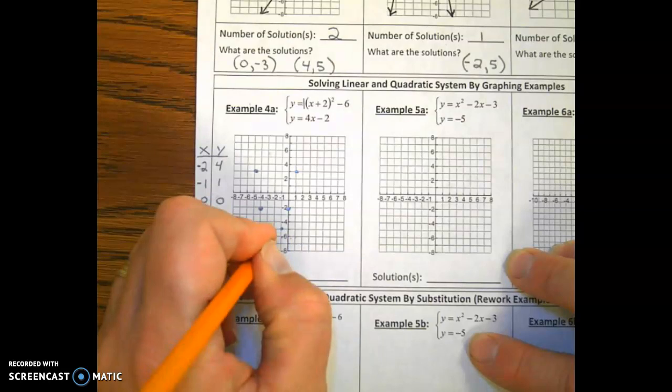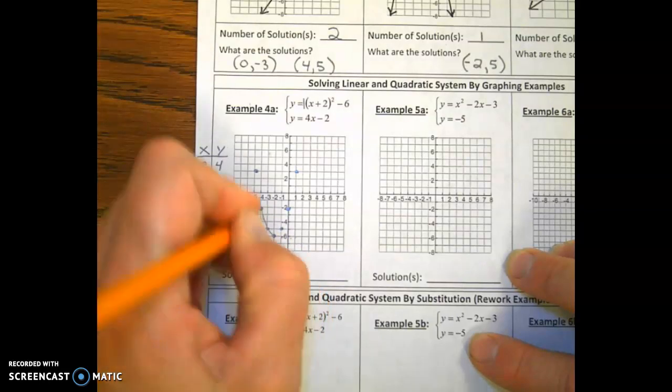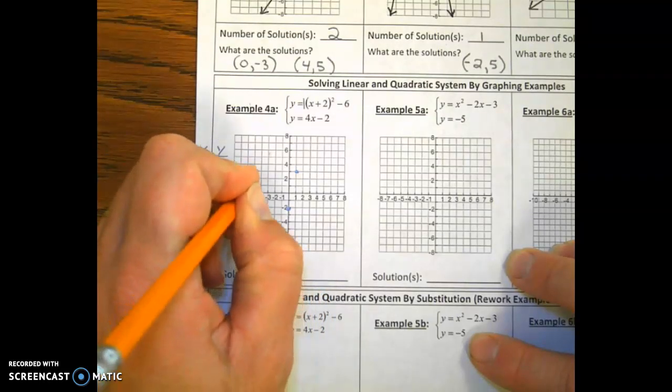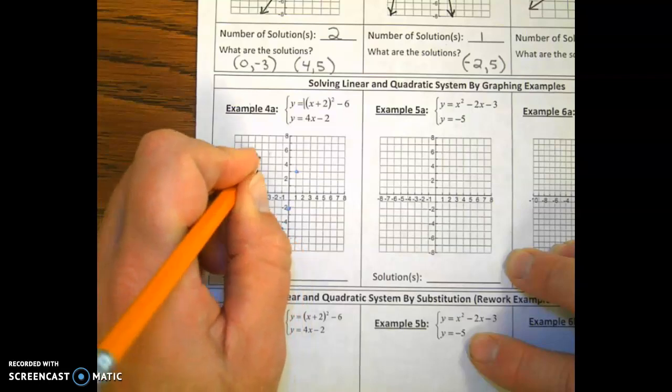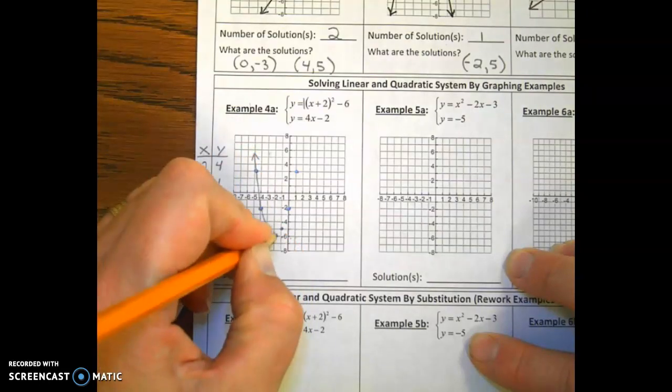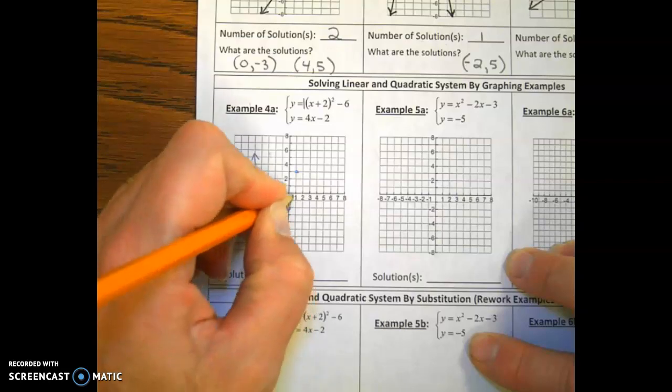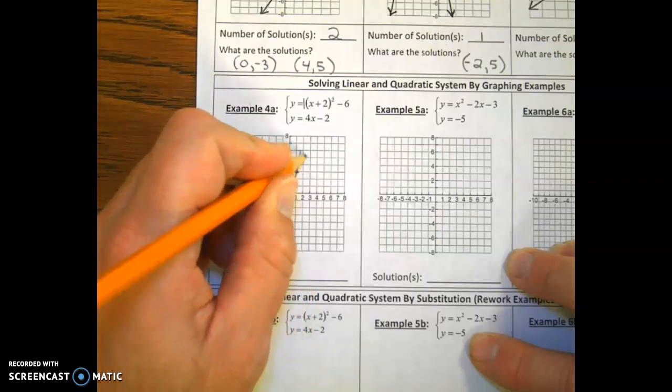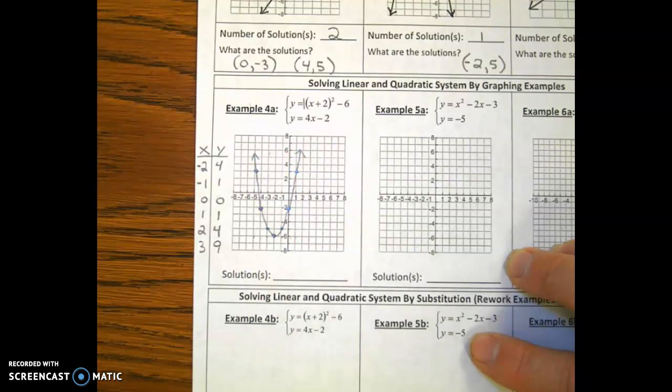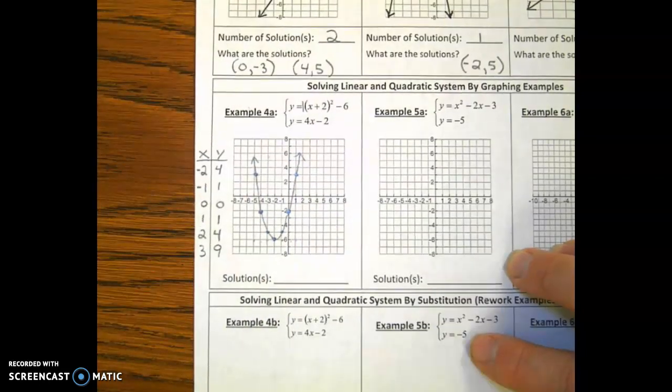Okay, and now we can just draw a nice little sketch here of our quadratic function. Perfect. All right, let's go ahead and graph our linear function now.